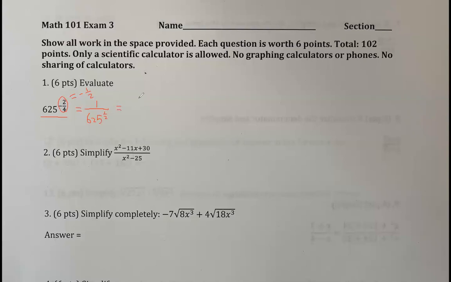Now 625 raised by half is the square root of 625. So which number is squared to be 625? Which is 25. So the answer for number 1 is 1 over 25.